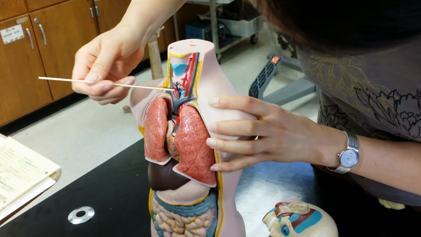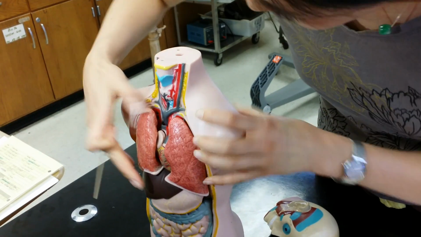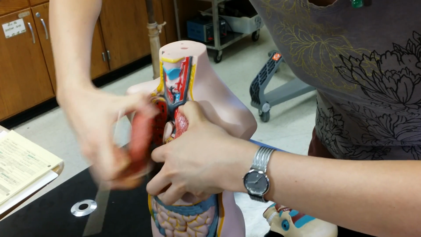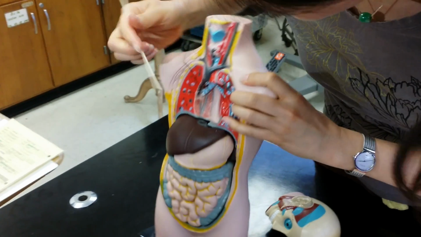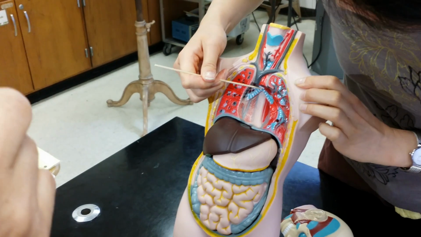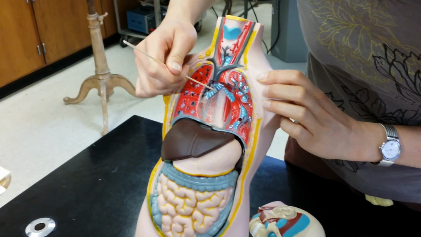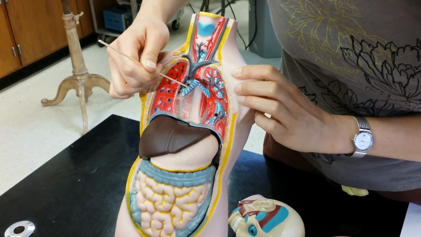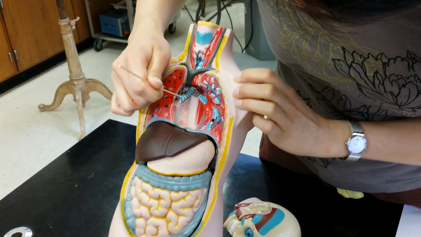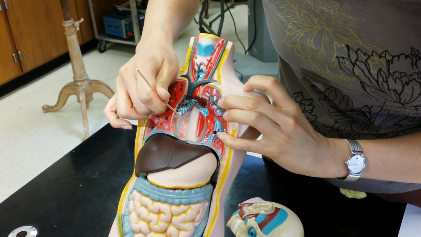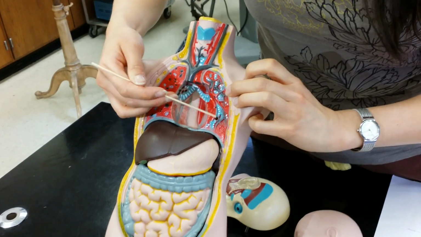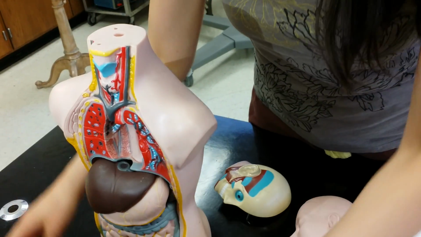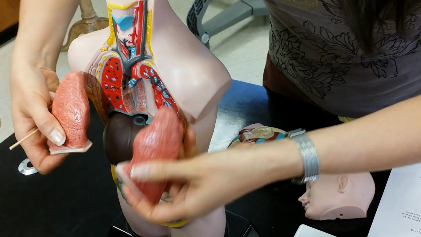After your larynx, you head down into your trachea, and you can follow your trachea all the way down to here. Your trachea splits into the bronchi. You have your primary bronchi, which split again into your secondary bronchi, and finally into your tertiary bronchi. Those bronchi are located in your lungs.